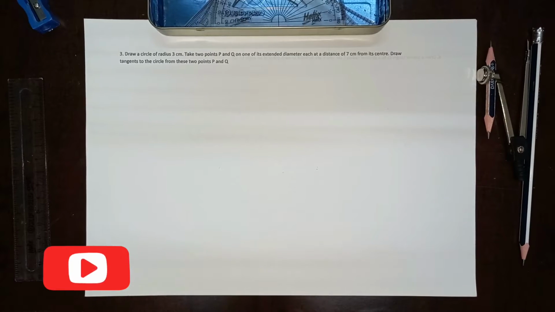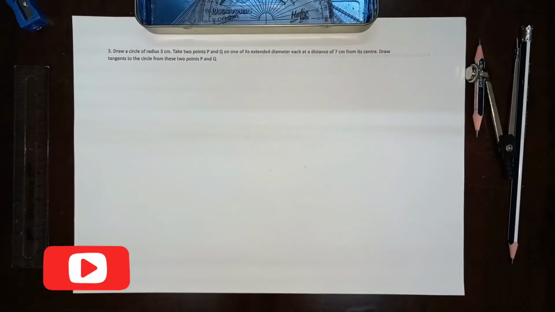This is question number 3, exercise 11.2 of the chapter Constructions of grade 10 maths textbook. The question is to draw a circle of radius 3 centimeter. Take 2 points P and Q on one of its extended diameter, each at a distance of 7 centimeter from its center. Draw the tangents to the circle from these 2 points P and Q. So the question is simple, so we can directly start our construction.